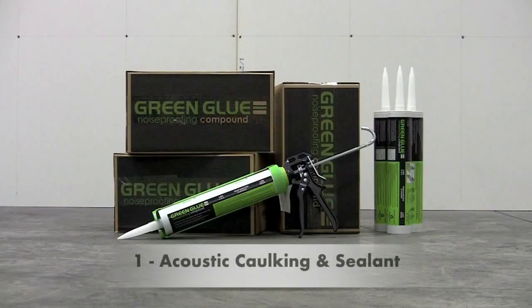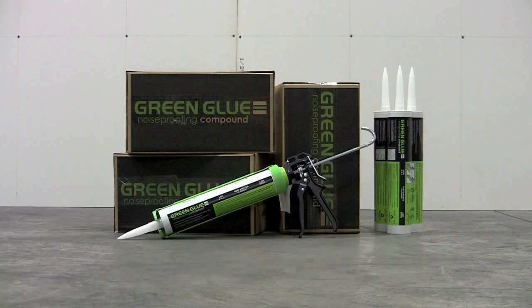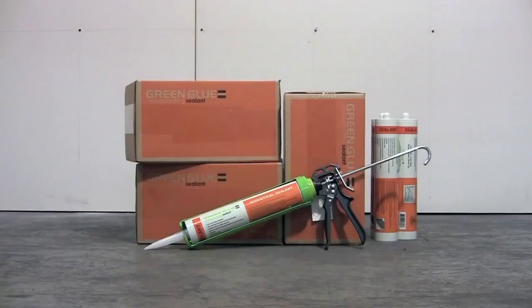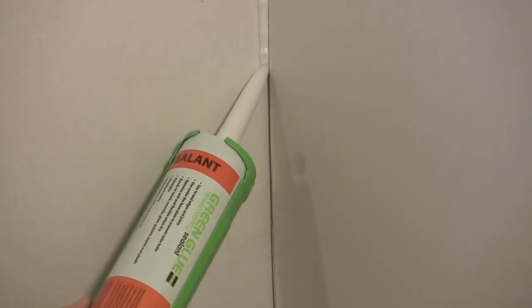So the first product that I recommend that I often use is soundproofing caulking and sealant. There are a few different brands of soundproofing sealants to choose from. The one I most often use is from the company Green Glue. They have a noise-proofing sealant and also a noise-proofing compound. The noise-proofing sealant is like caulking, but much more pliable, so it won't crack as it ages, letting noise inside the room.